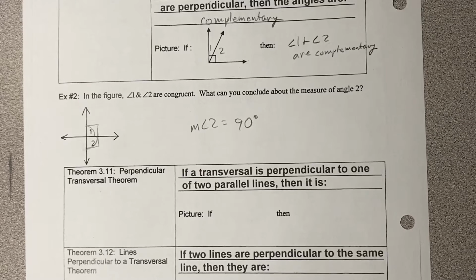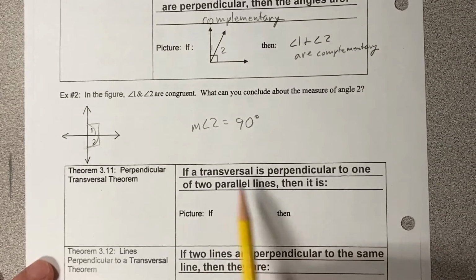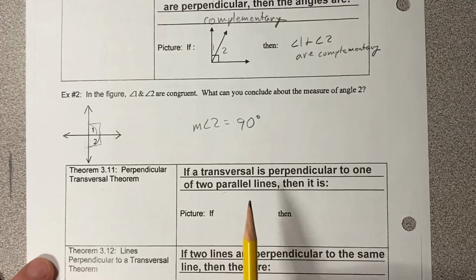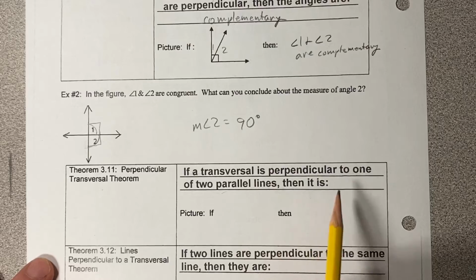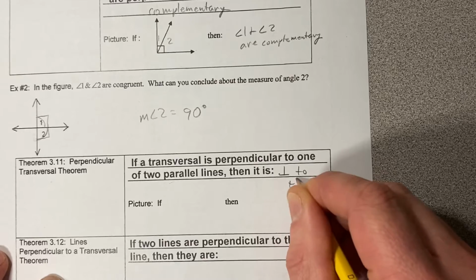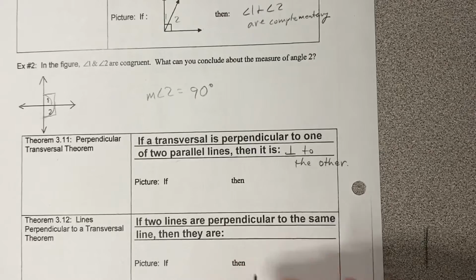Nice. All right. These last two I feel are really straightforward. Theorem 3.11 says perpendicular transversal theorem. It says if a transversal is perpendicular to one of two parallel lines, then it is perpendicular to the other. And I'll tell you why this makes so much sense.